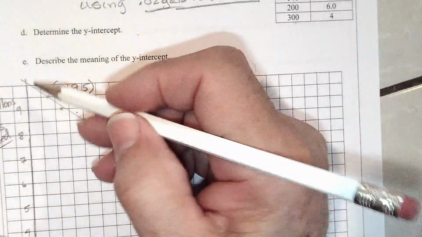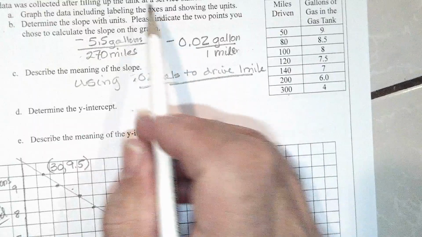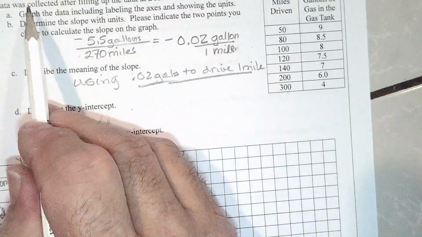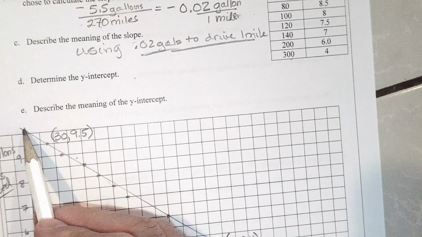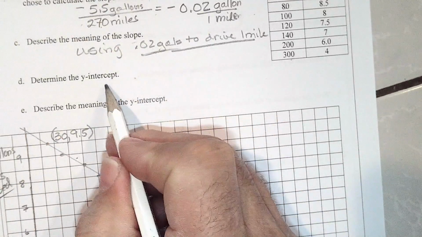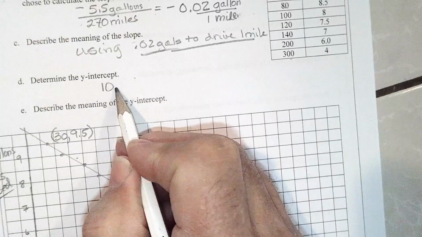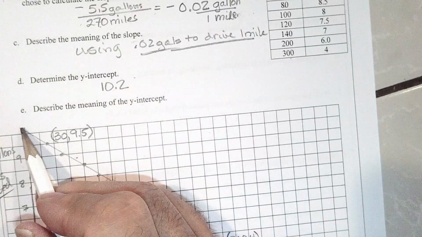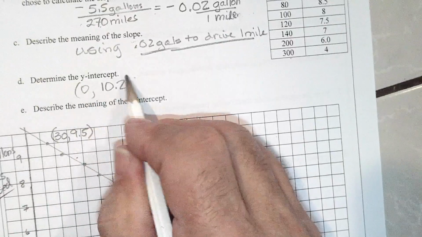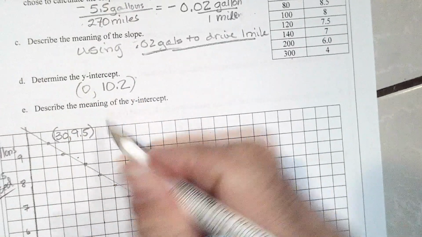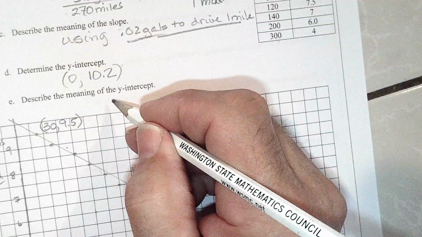And the y-intercept. Well, it said I filled up at the service station, and this is 10, so this is like 10.2. And that would be 10.2 gallons for no miles driven. That's the y-intercept, and it's the size of the gas tank.